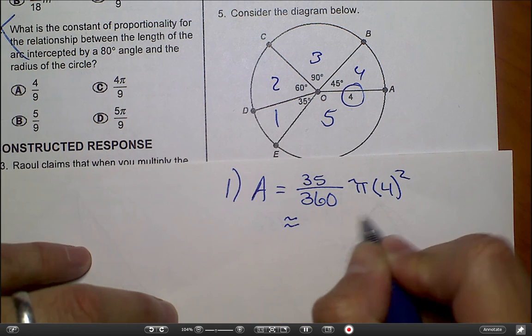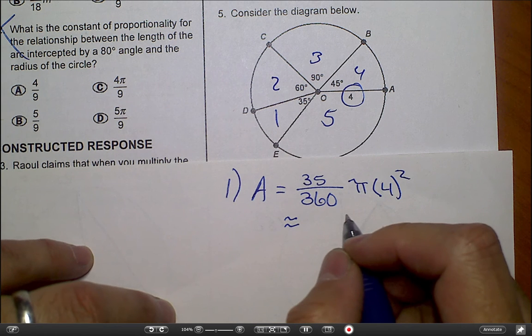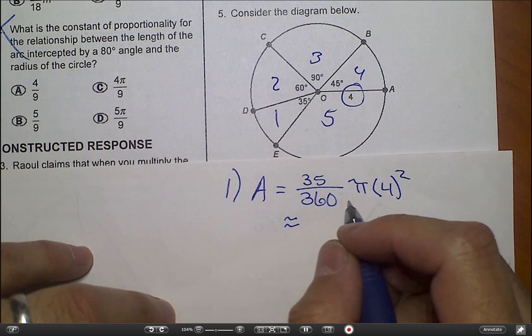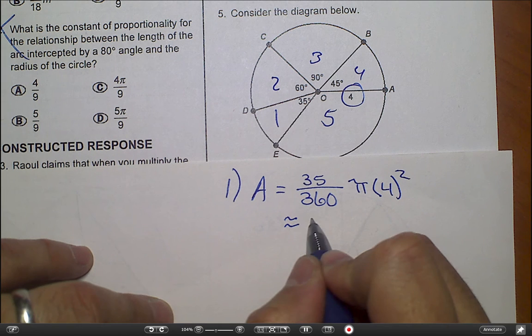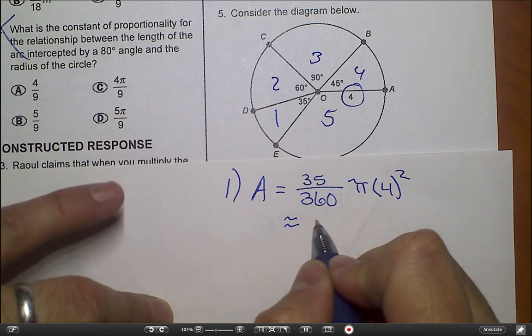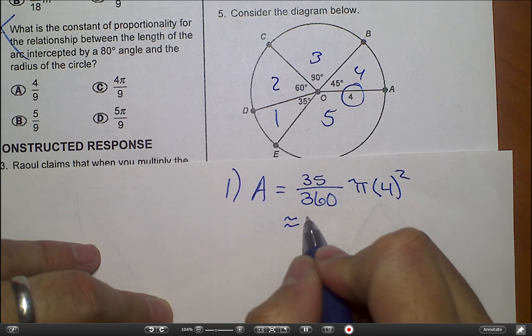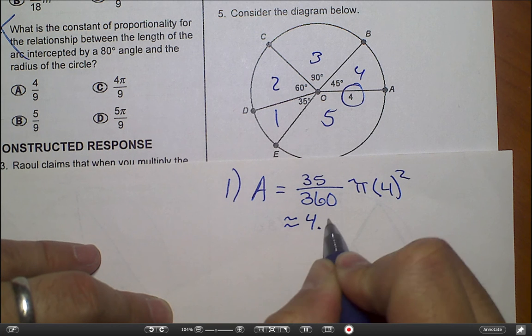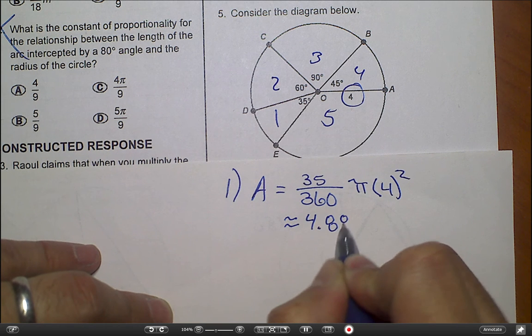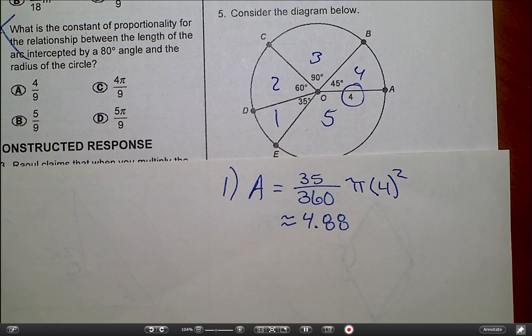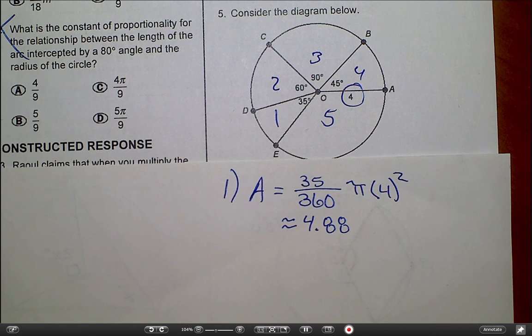It's about 4.88. What is it? 4.884, so 4.88. Okay.